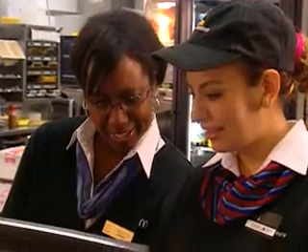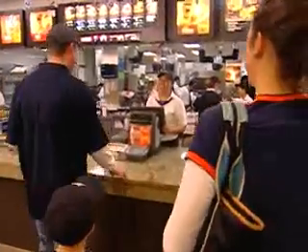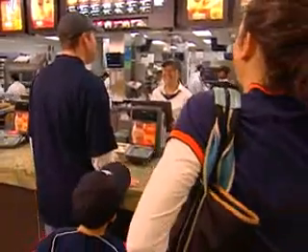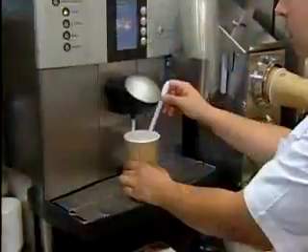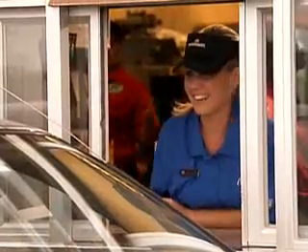To manage a great shift, you need to be able to manage changes. Every day, you have different people working different positions and variations in sales and daypart volumes. Sometimes, new menu items require production changes. What's the best way to make sure you can deliver great QSC to every customer?